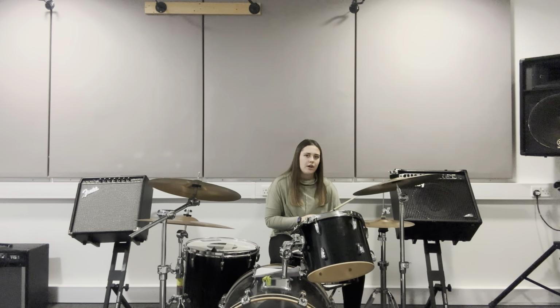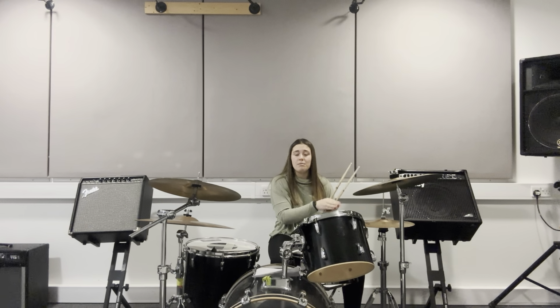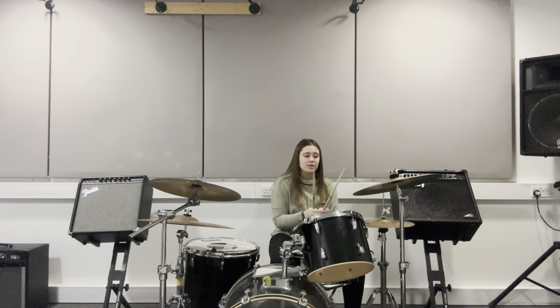That drum groove that we learned earlier and the paradiddle in the fill. So hopefully now, once you've got your paradiddle and once you've been able to learn that complex drum groove, you will be able to put them together and flow from one to the other.